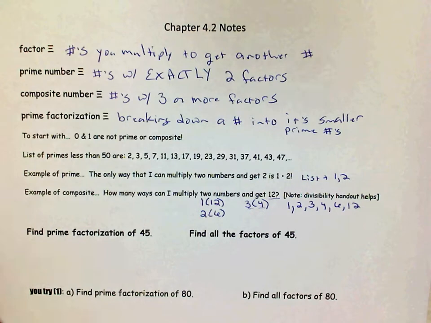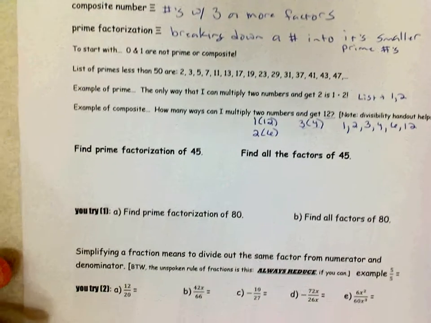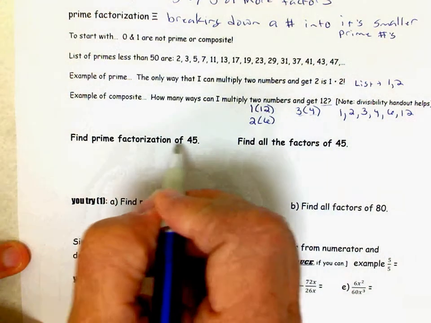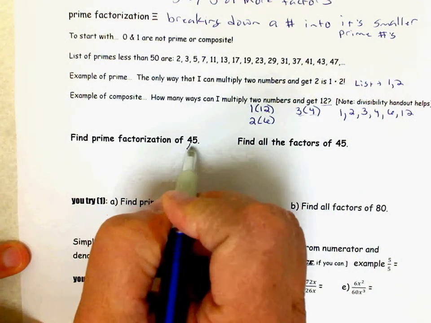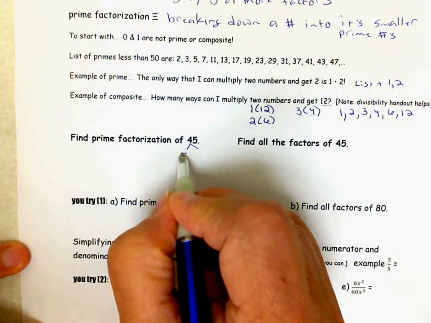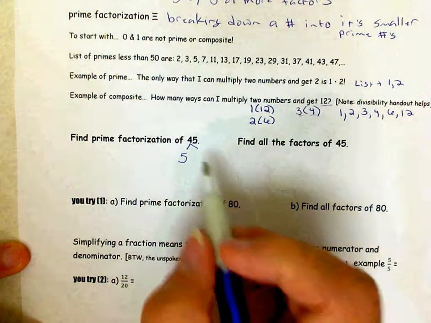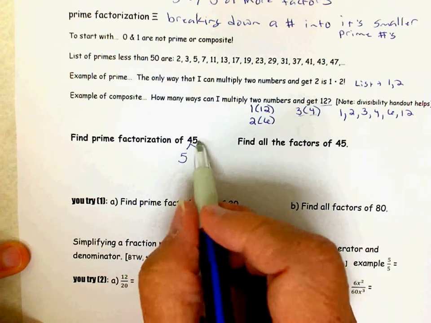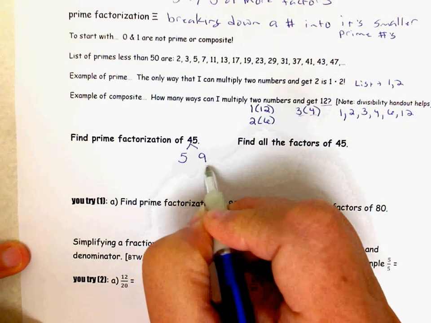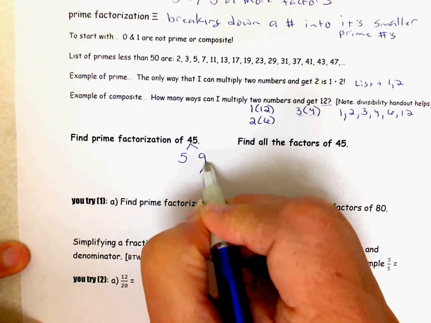Okay? Prime factorization of 45. Well, it's ending in a 5, so I know I can divide it by 5. So 45 divided by 5 leaves me 9. And then, can I break 9 down smaller?